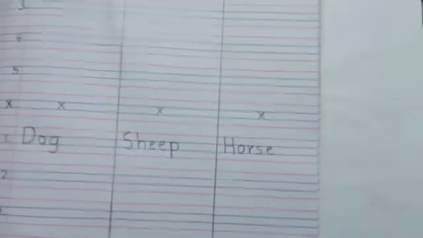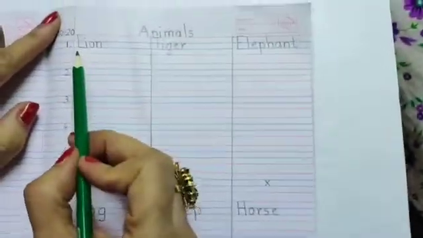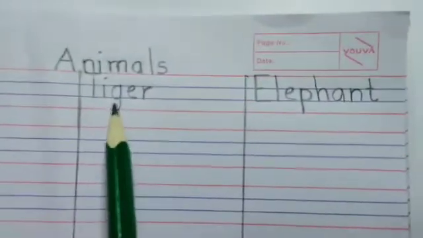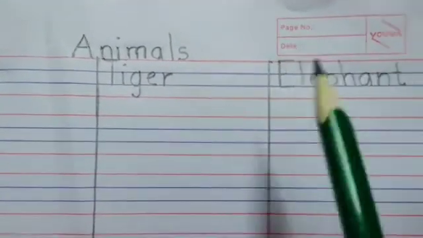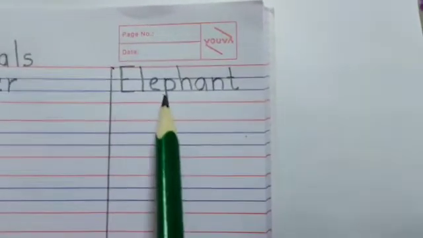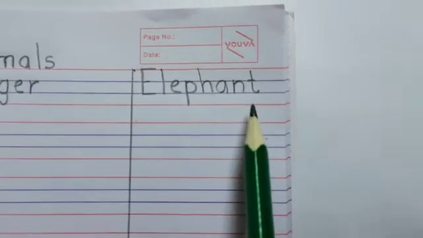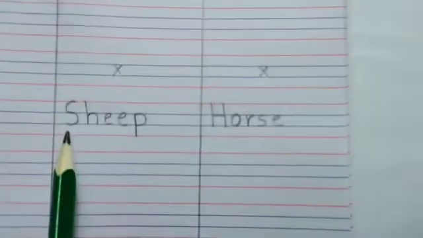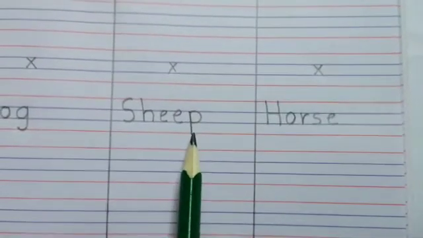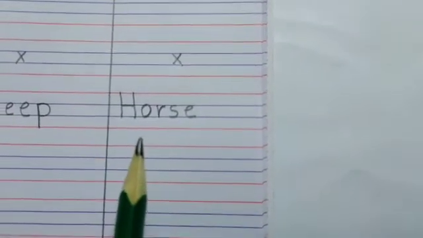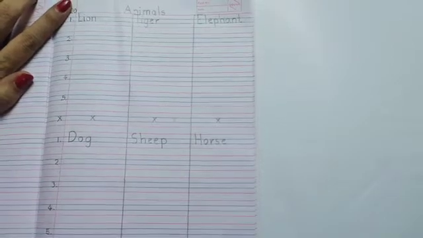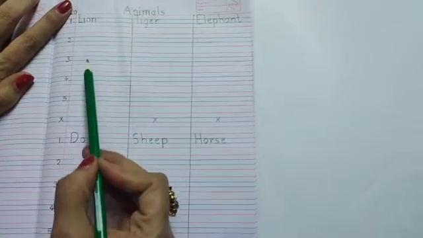So let's revise the animals once again. L-I-O-N, lion. T-I-G-E-R, tiger. E-L-E-P-H-A-N-T, elephant. D-O-G, dog. S-H-E-E-P, sheep. H-O-R-S-E, horse. Children, each animal's name has to be written 4 times.